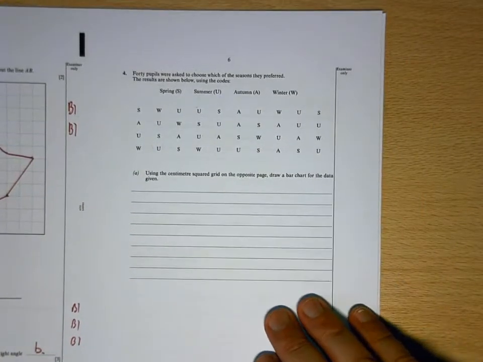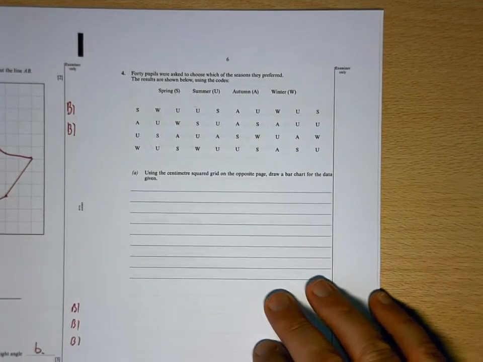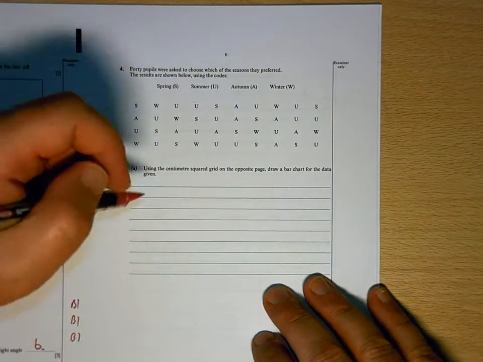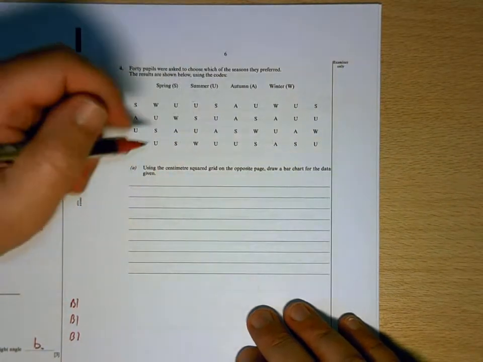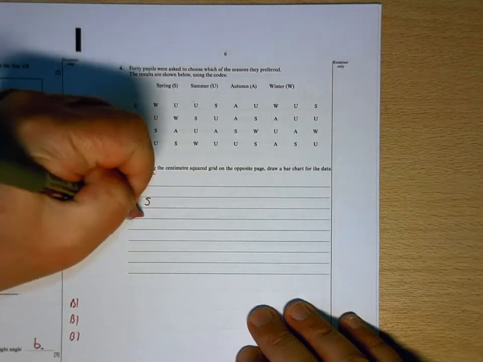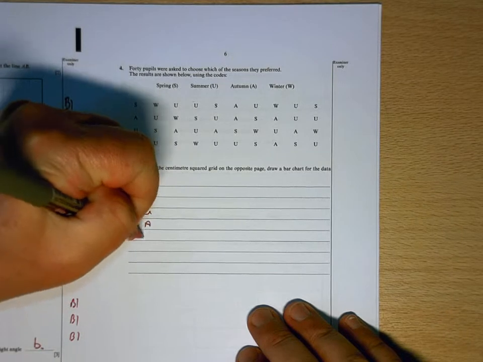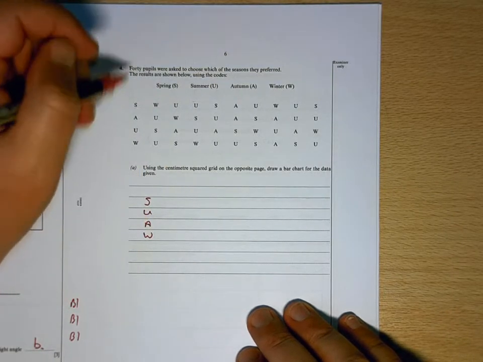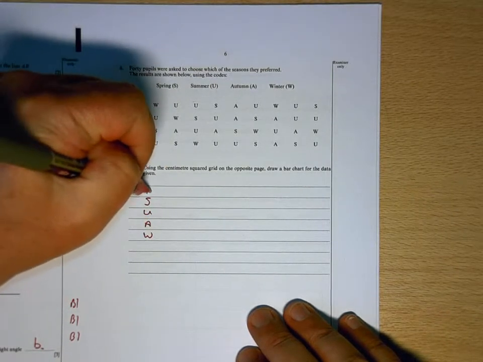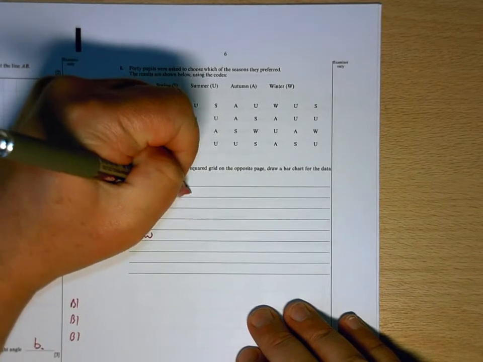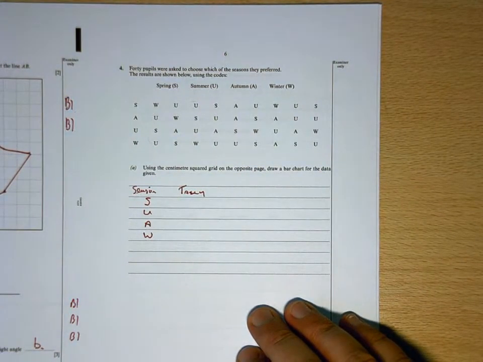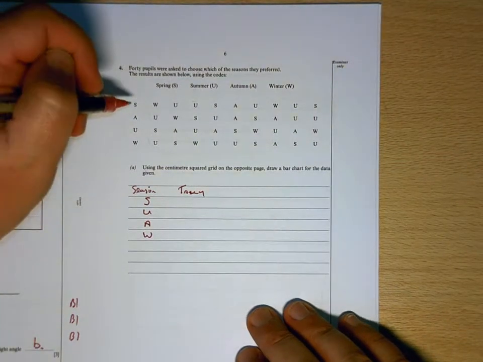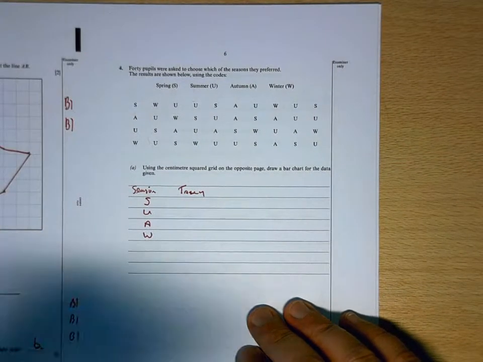Alright, so then we've got a tally. So whether you choose to do a tally or count it some other way, I would do a tally myself. So we've got S, U, A, W for season. Then I'm going to tally it, and then I'll total it up afterwards. And as you tally in, mark it off so you know that it's been counted.